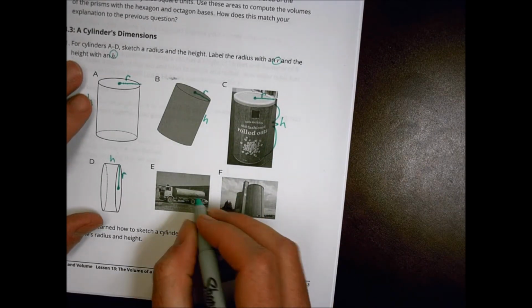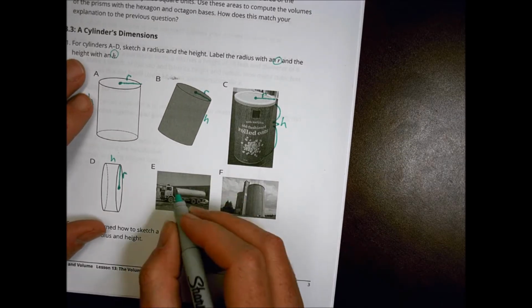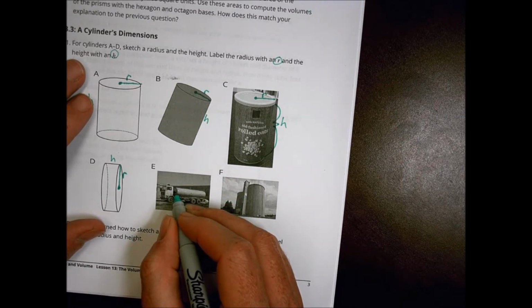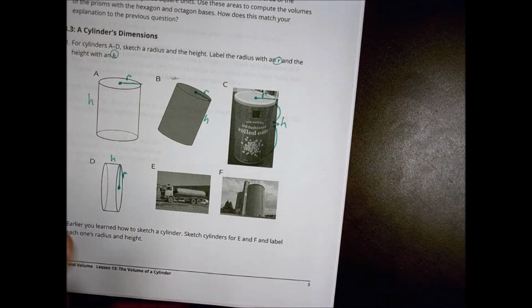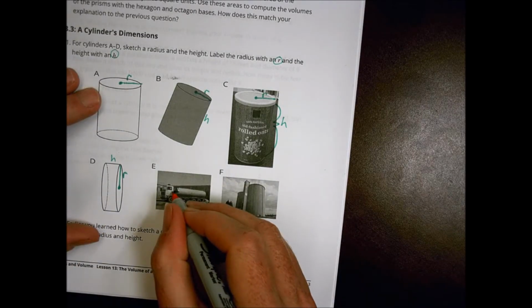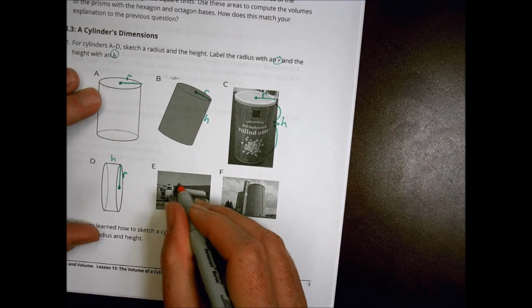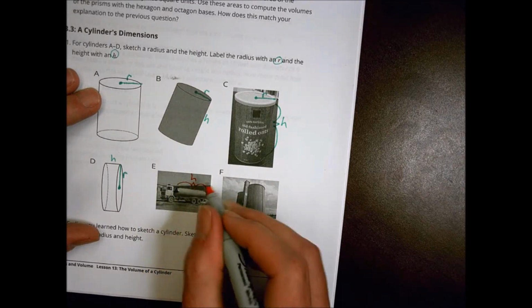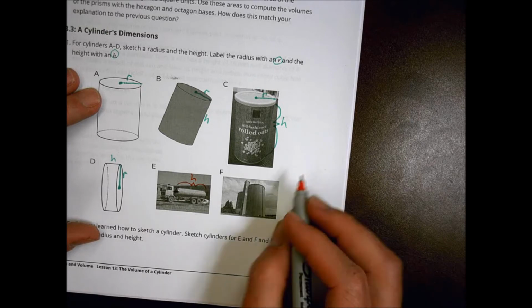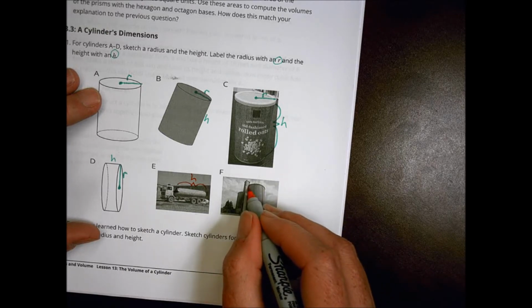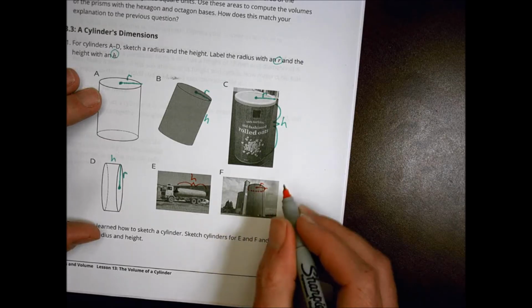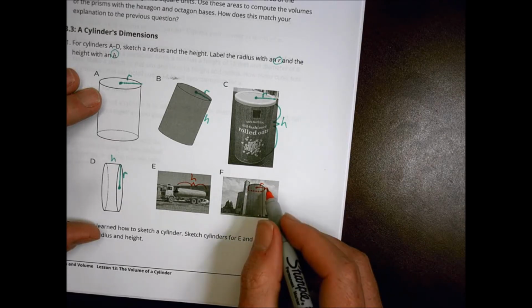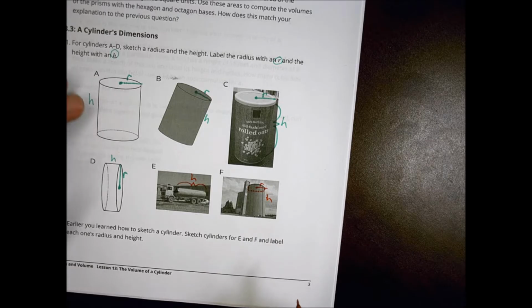Over here we have something like a water truck of some sort, so we probably have a radius that goes in the round part there, but the height is going to be the length. Hard to see this here, I'm sorry. So the height is going to be how long that is. And just like here in the silo, if you were to put your dotted lines through there, you have a radius about here, and the height is the height of the whole tower there.